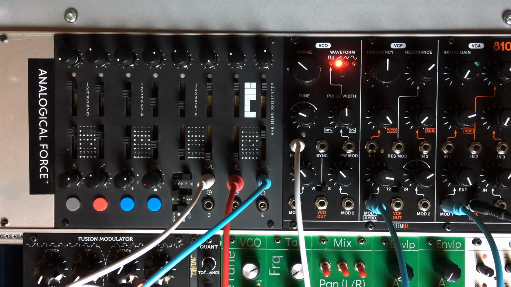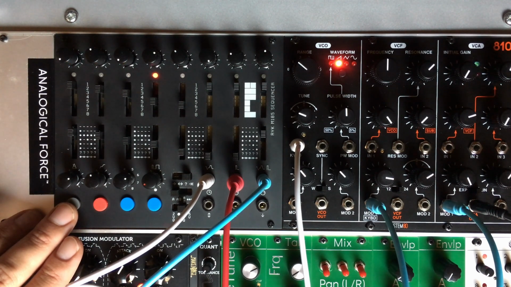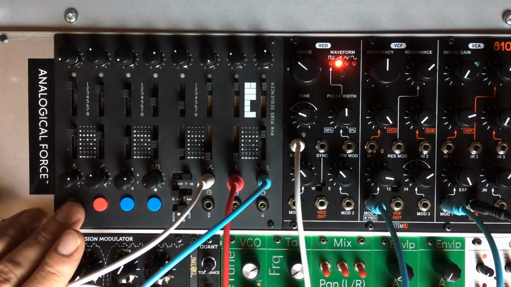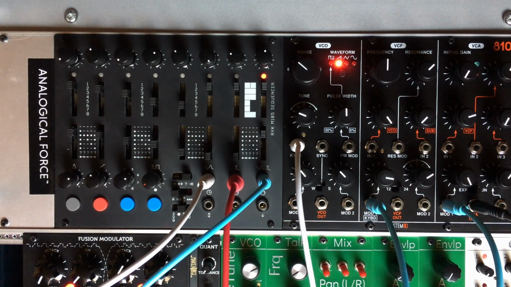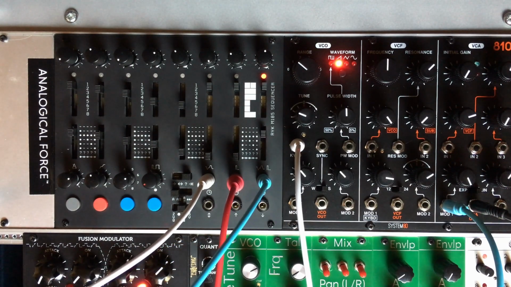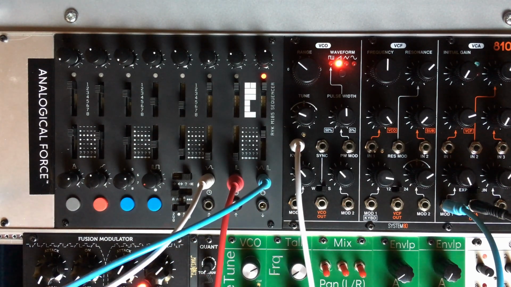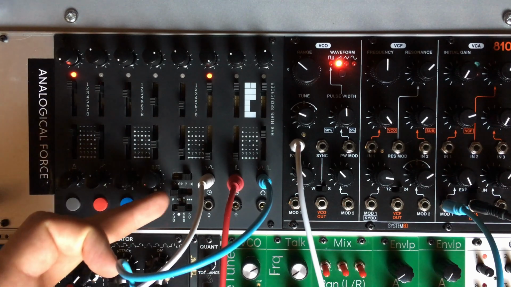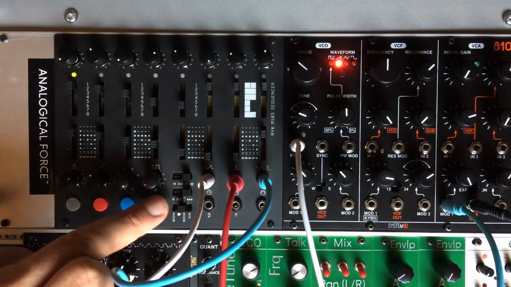So this gives you another level of control. What else can we do with this? We could actually want to have a real second voice playing. So let me send this second CV out to another VCO. If I want something different in A and B, there's 2 modes.